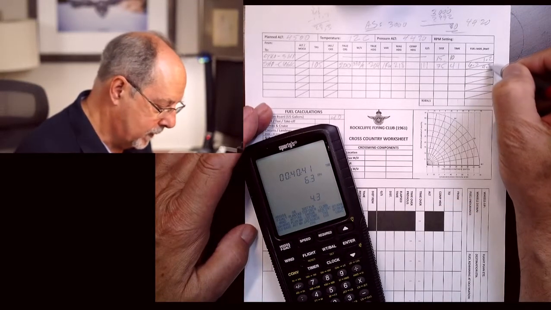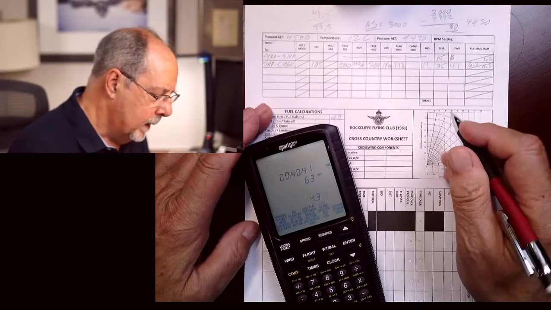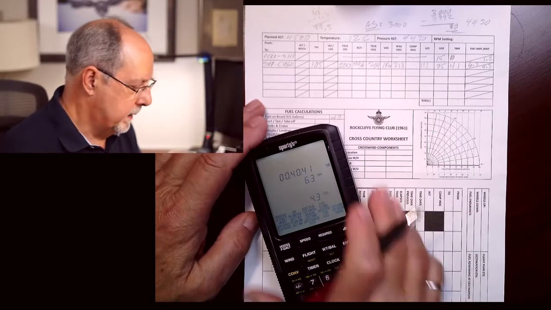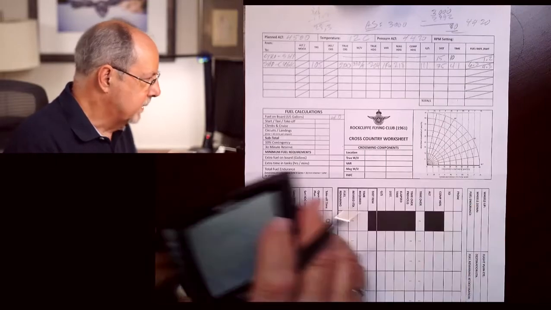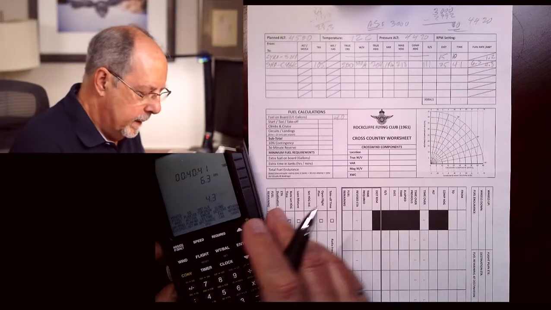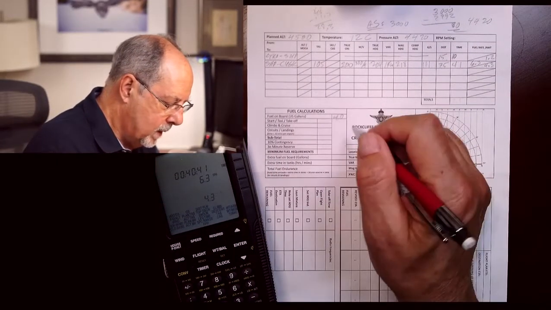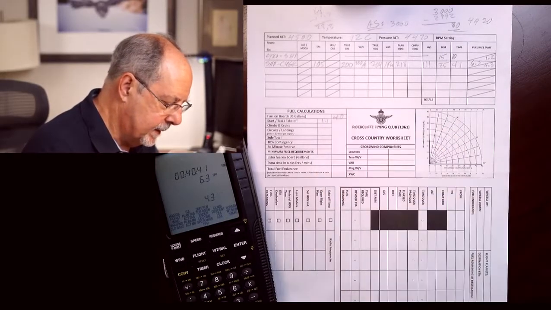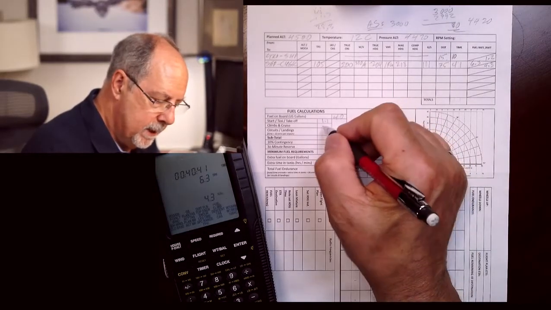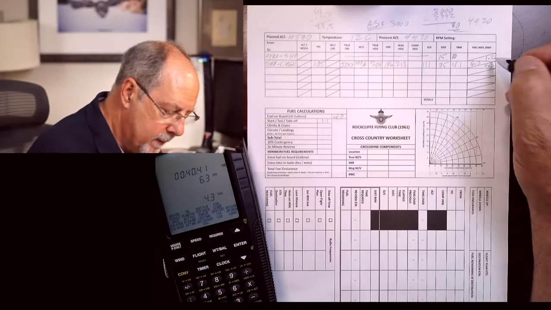Cool. All right, so let's work on the things down here. I'll put this to the side a little bit. So now I know 1.1 for start, taxi, takeoff. Climb and cruise is 5.5.